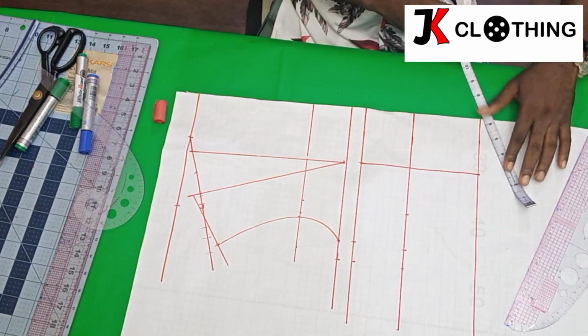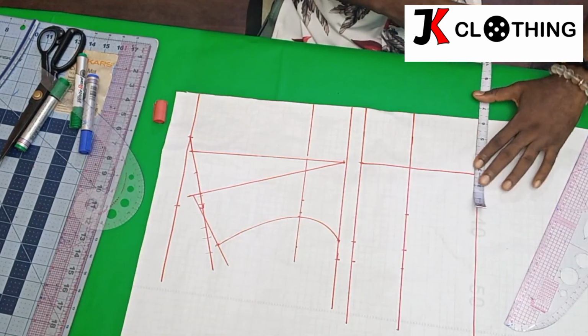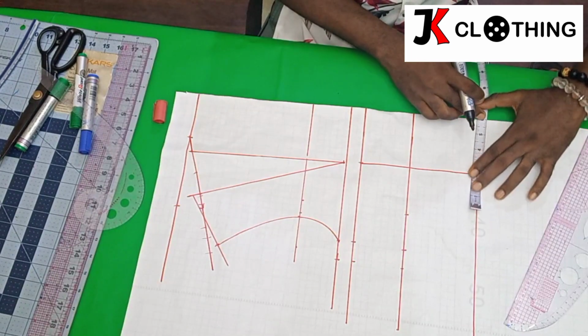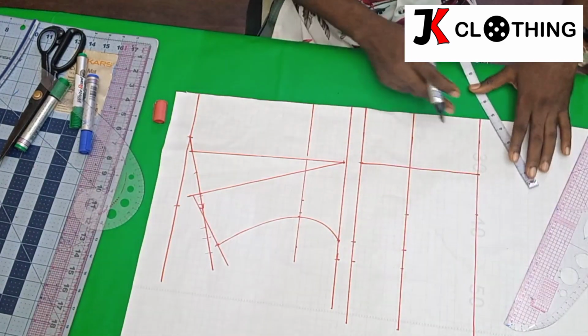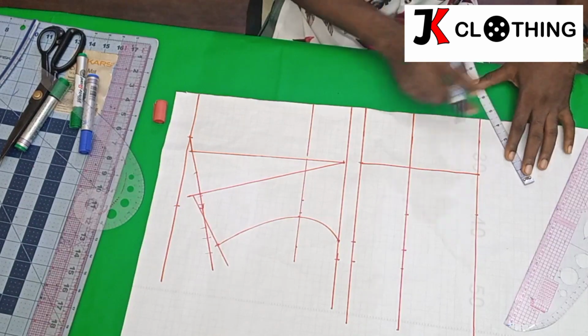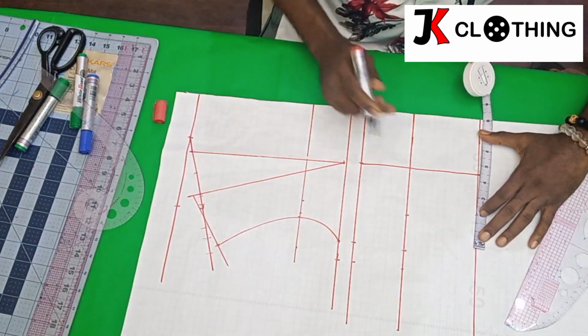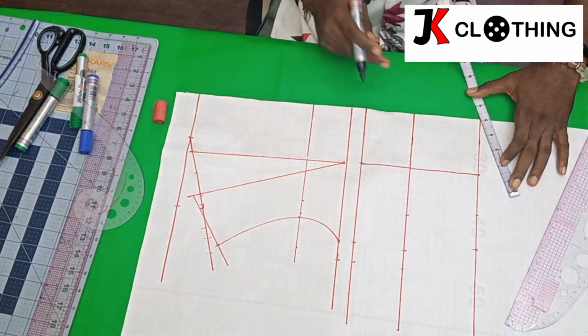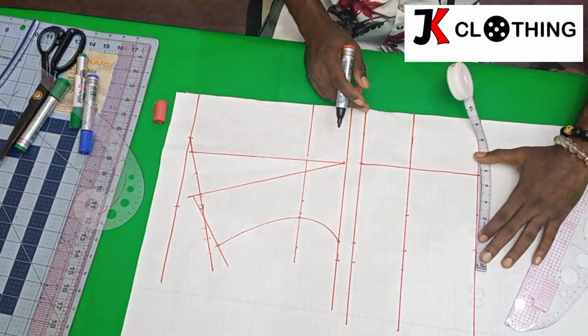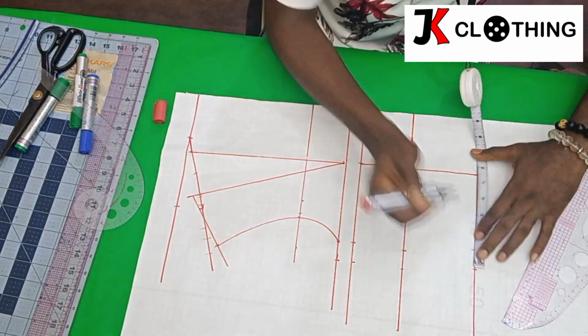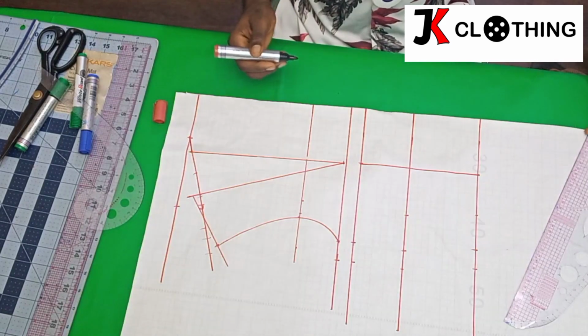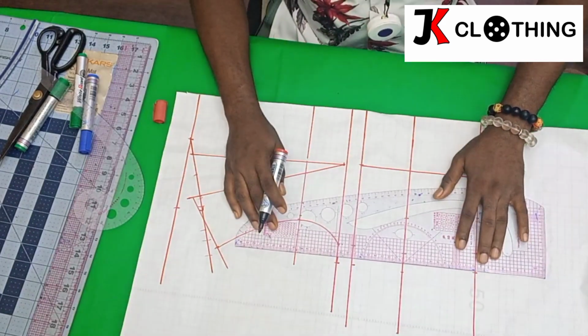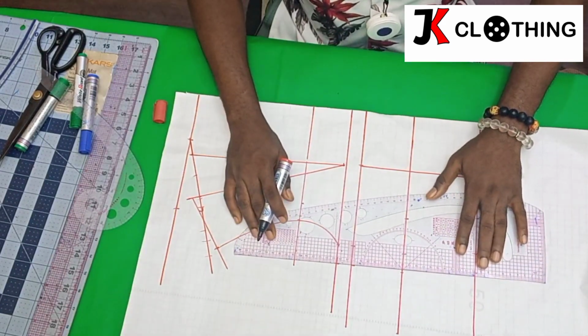After we're done with this, we go to the waist. The waist is 24 divided by 4 gives us 6. We would as well add 2 inches for the dart and then add 1 inch for the seam allowance. With this done, we can join these points.